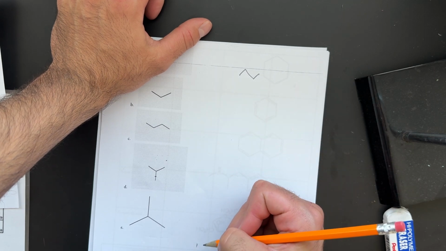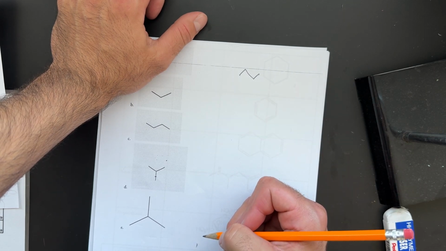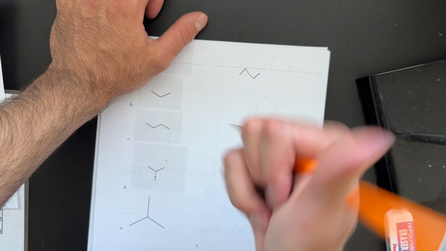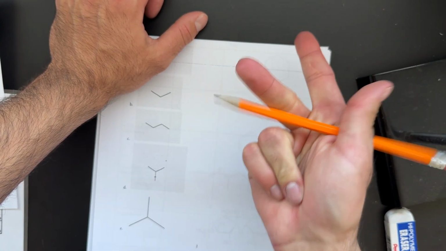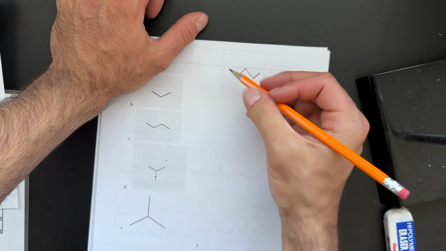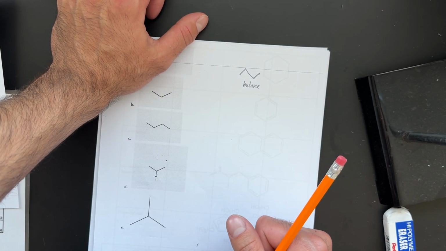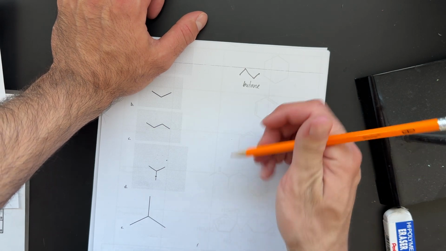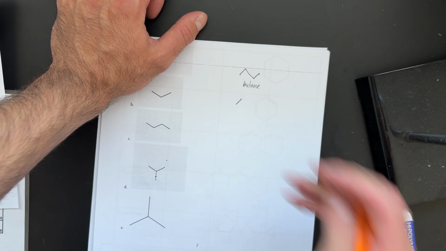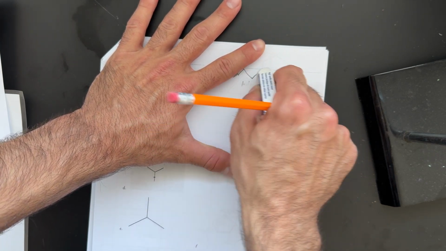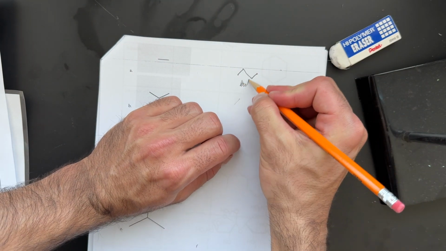What's this? Hopefully at home you're saying this is 1, 2, 3, 4. This is meth, eth, prop, but. This is butane. And so I would say to you, yes, good job. Okay, yeah, that's butane. Cool.